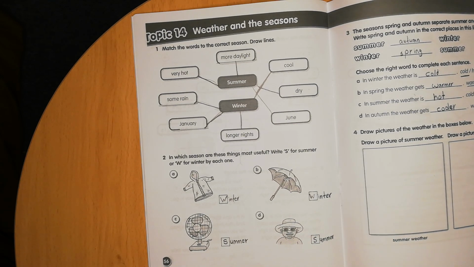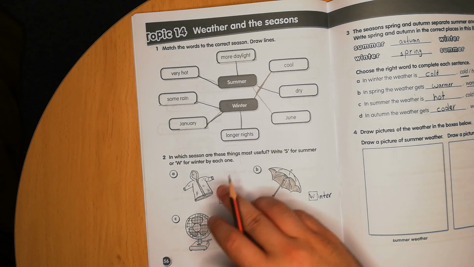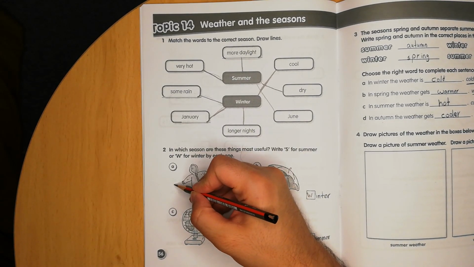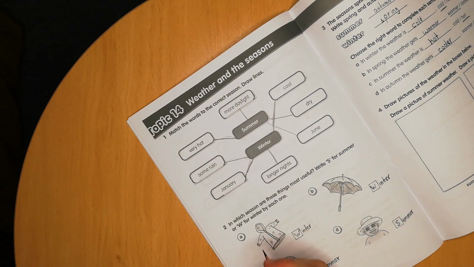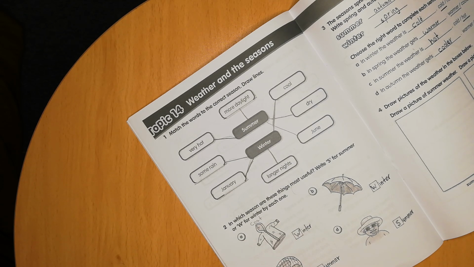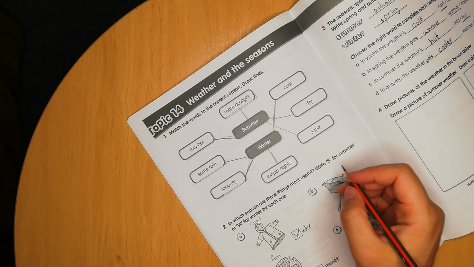Okay, I would like to write the name of these words just so we can memorize them. We can write coat for this one. I'll write them like this. So coat. Here, fan. Here, umbrella.